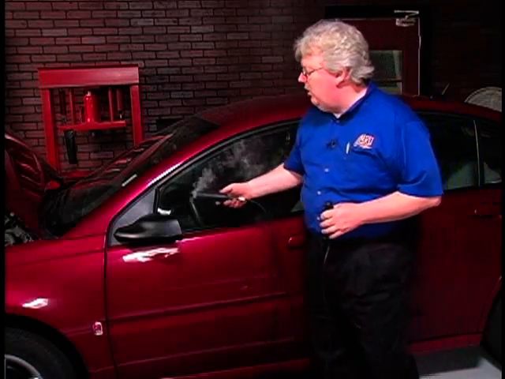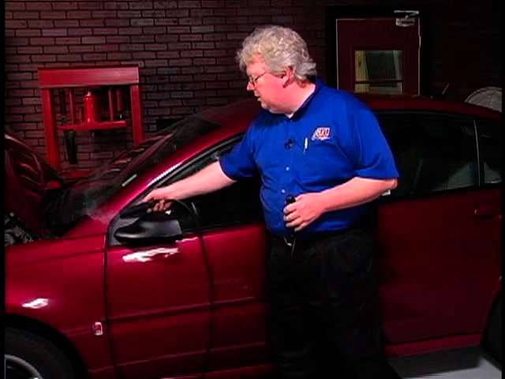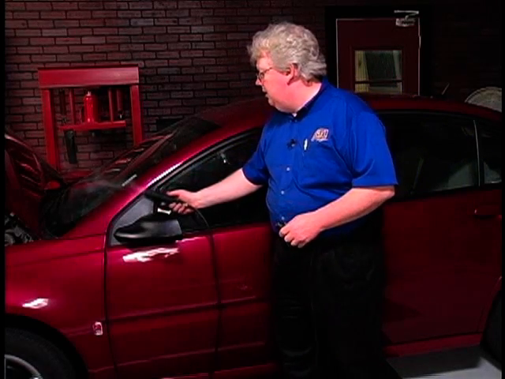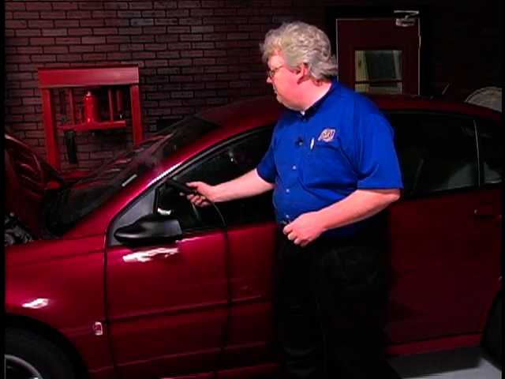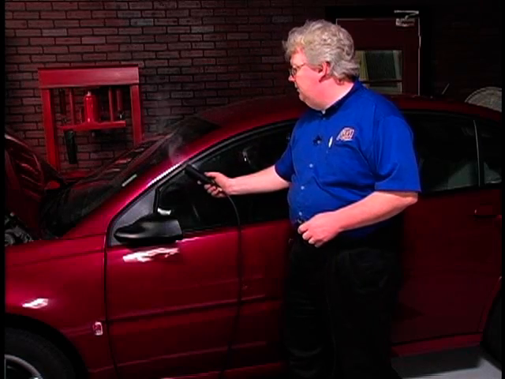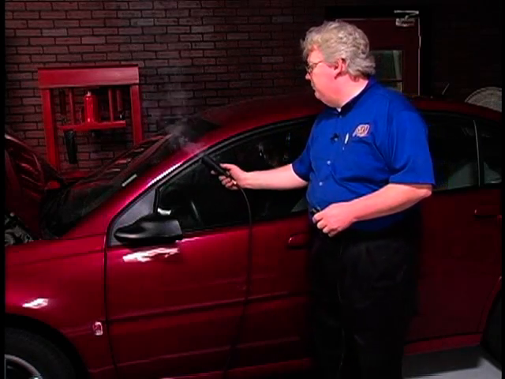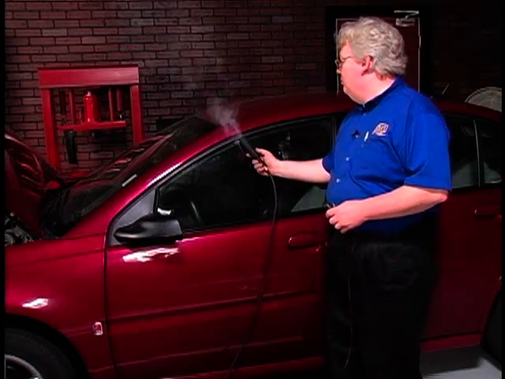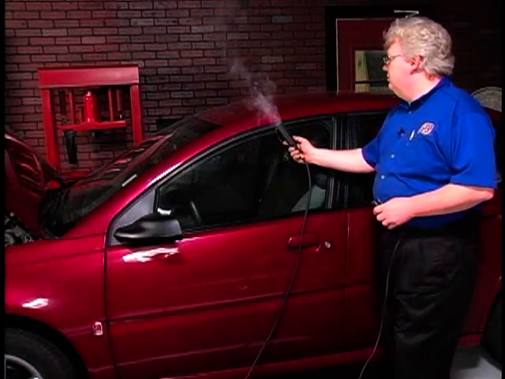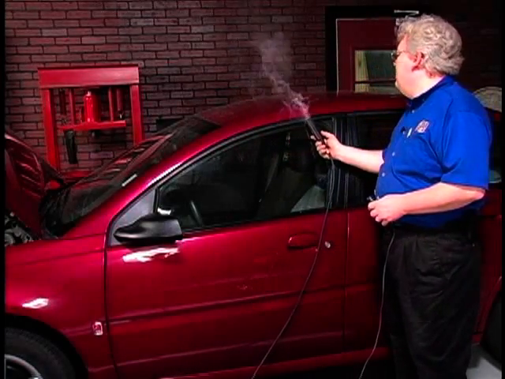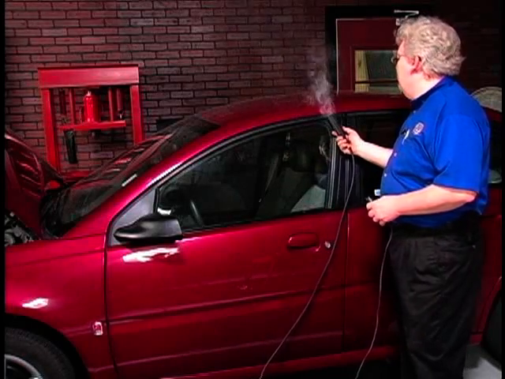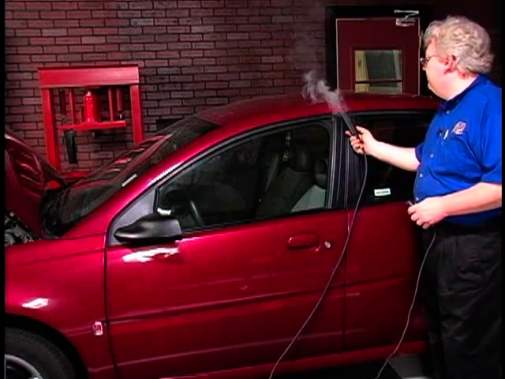Now, let's go ahead and follow the weather stripping, starting up here at the A pillar. And it seems to pretty much not be deflected by much, if any. I don't really see it being pulled in or pushed away or moved from side to side. So it looks like that door panel, at least along the window, is okay. Let's go ahead and bring it down the B pillar.